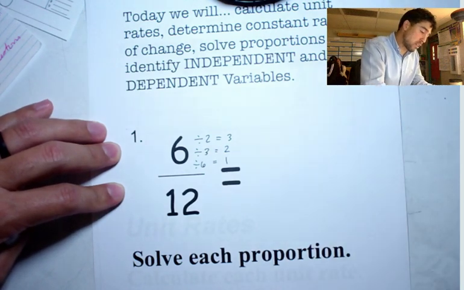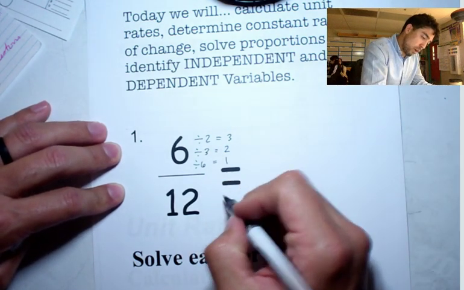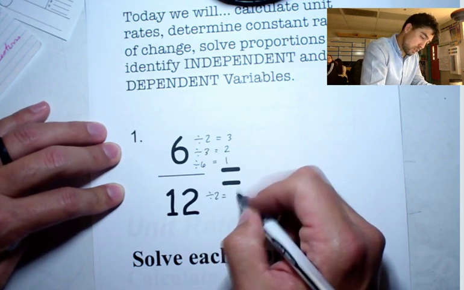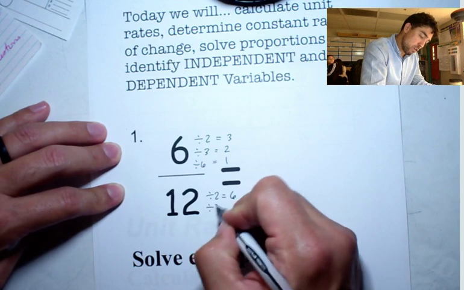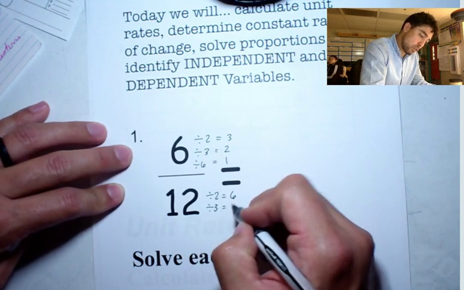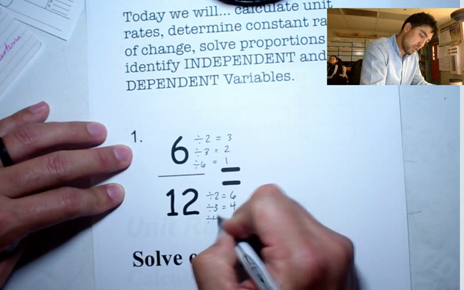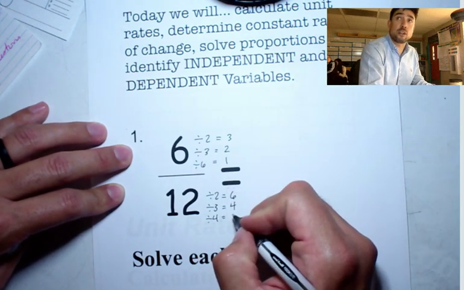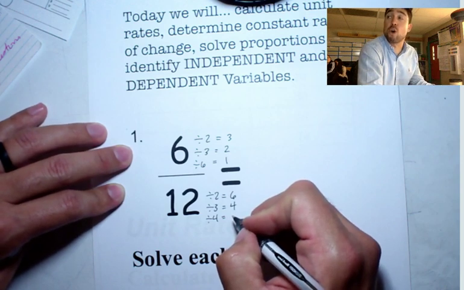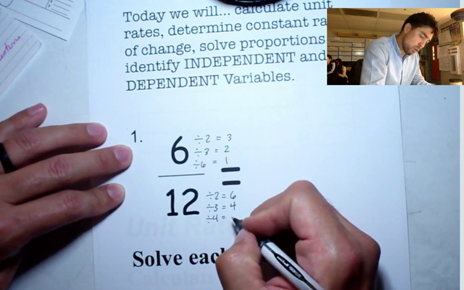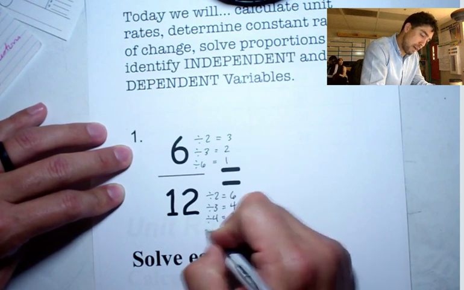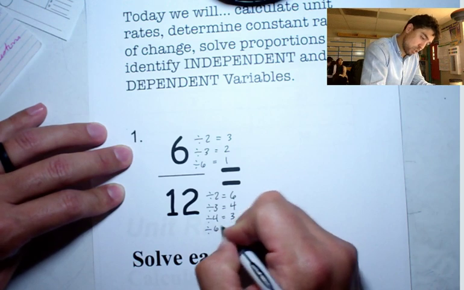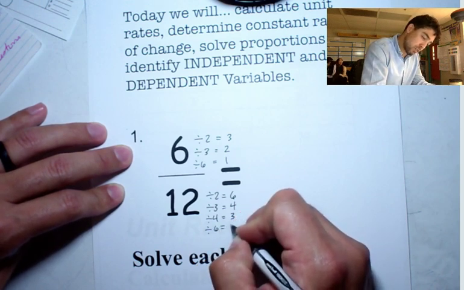And then we're going to do the factors of 12. What's 12 divided by 2? 6. 12 divided by 3? 4. What's 12 divided by 4? 7th graders, what's 12 divided by 4? 3. Thank you. Can we divide 12 evenly by 5? No. How about 6? Yes. 12 divided by 6 equals? 2.